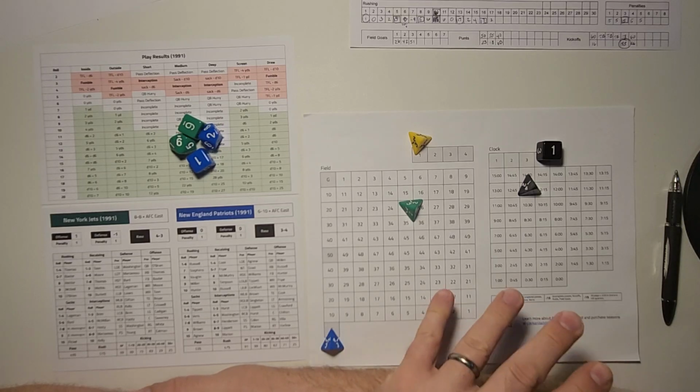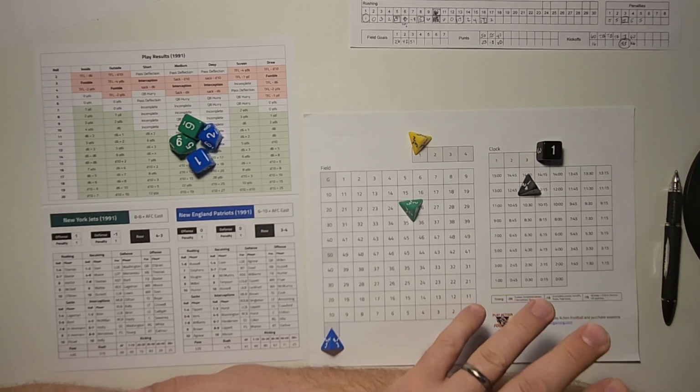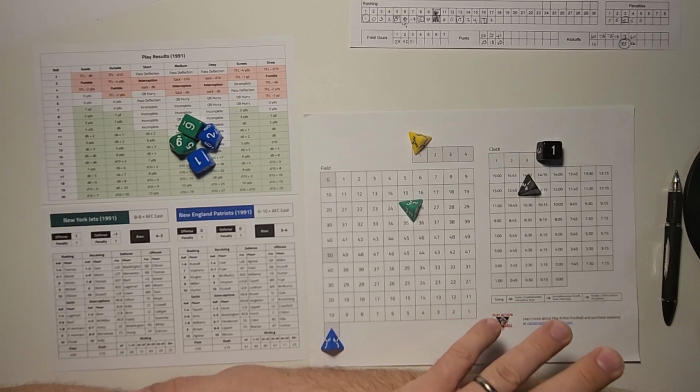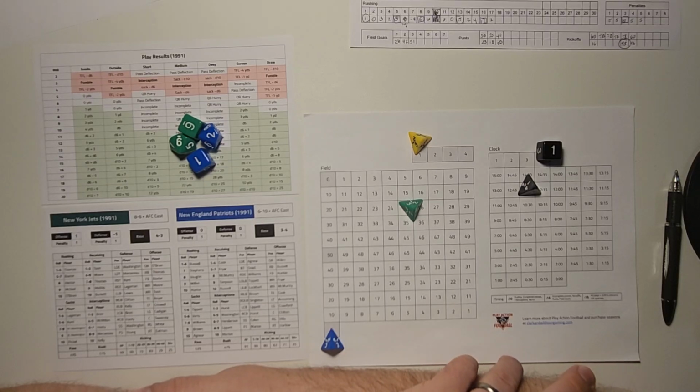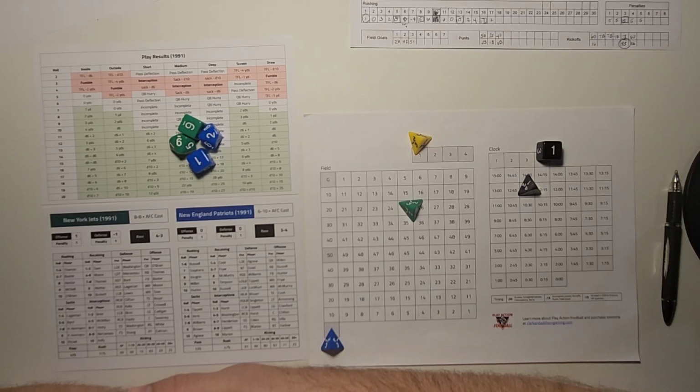If you want to try a demo of Play Action Football, I'll put the link to the collection of seasons and the free demo, which you can find at clarkandaddisongaming.com. You can go right to that page. On that page is a free demo. You can download the demo. It comes with the last 4 teams from 2023.